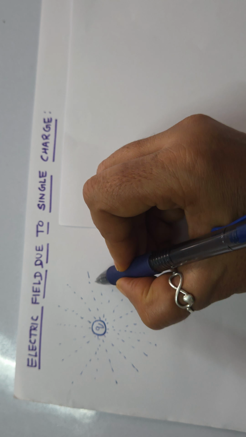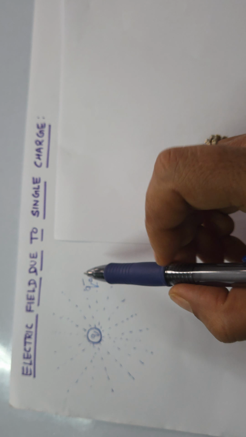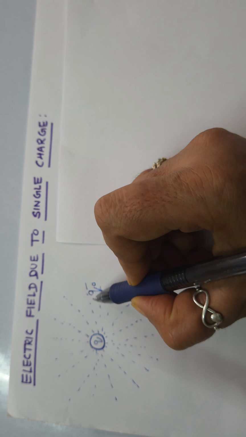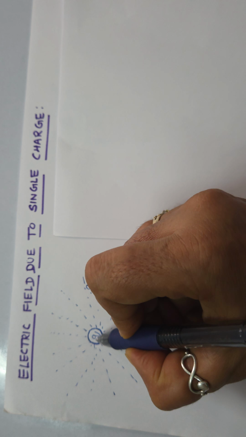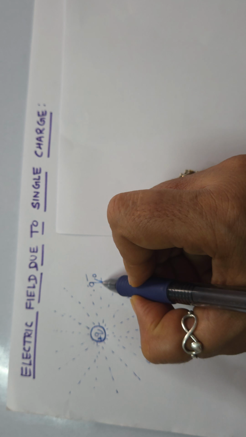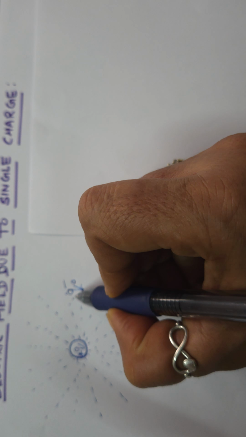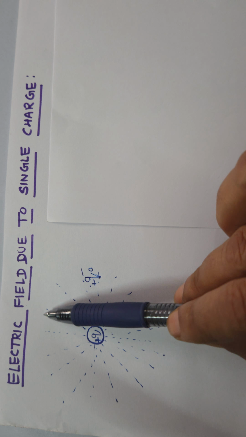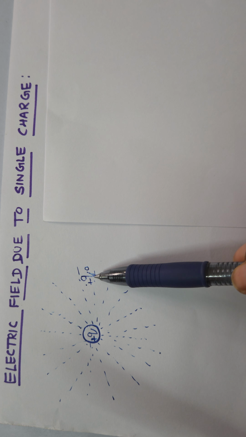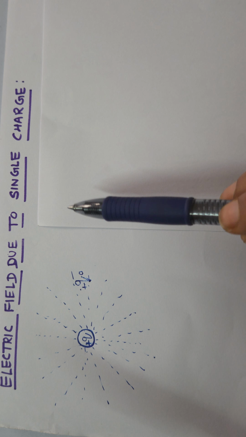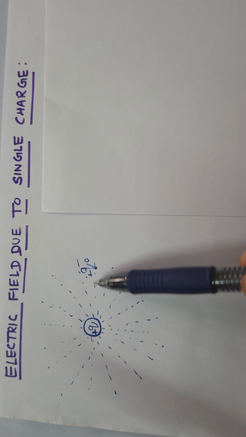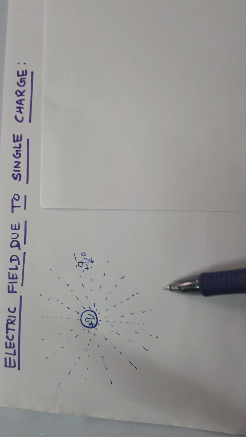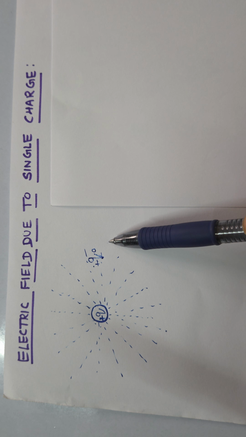For example, if I want to keep another charge, a tiny charge q naught, which is also known as the test charge, let me consider that the source charge is positive, and the test charge that I want to keep is also positive. All around the source charge there is a region, and the moment the test charge enters, the source will try to repel it, kick it out. This source charge will say, why are you coming into my region?